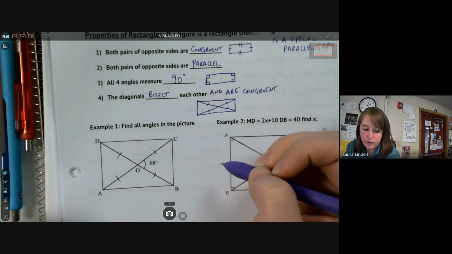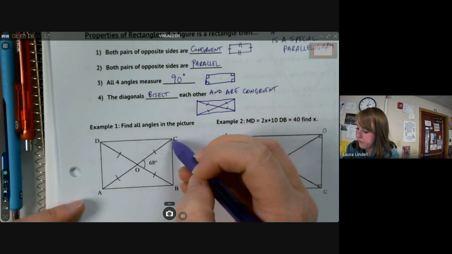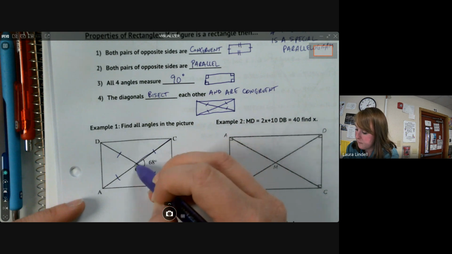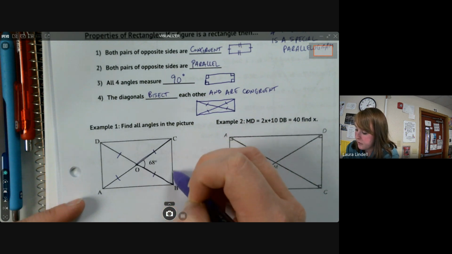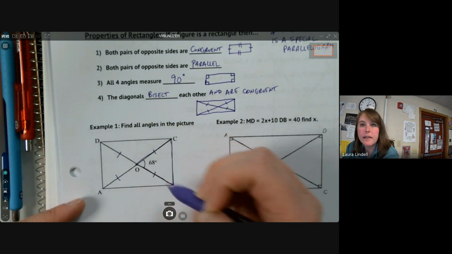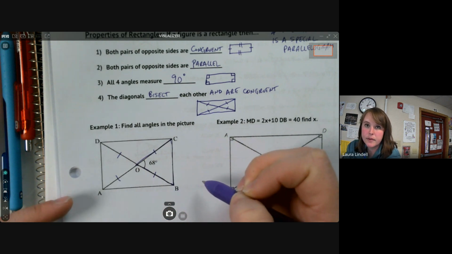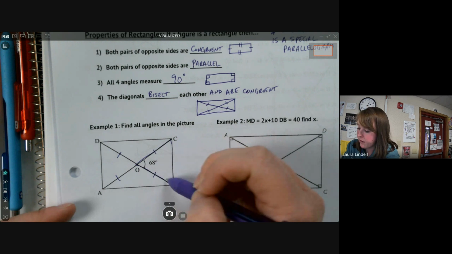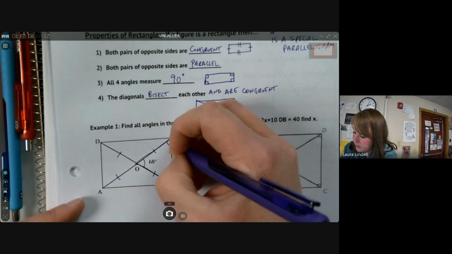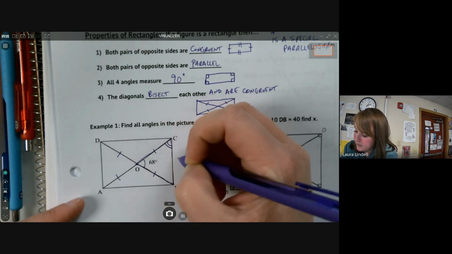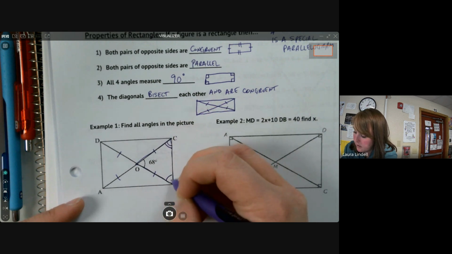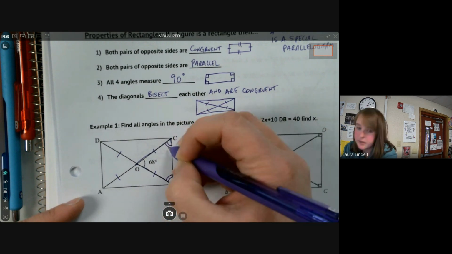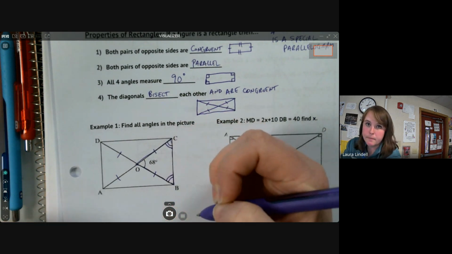So we're using this property already. And when we do that, we might notice that if I just look at this part right here, we have a triangle that has two sides that are the same length. That's an isosceles triangle. And we know that on triangles, all three angles together add up to 180. And we know that on isosceles triangles, the base angles, which are these two, have to be equal to each other.